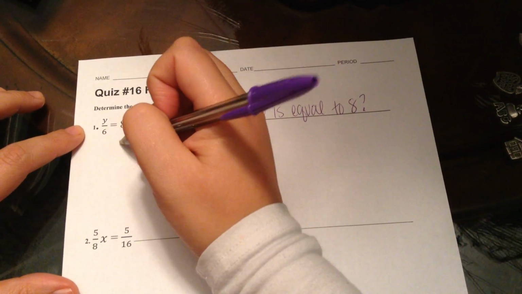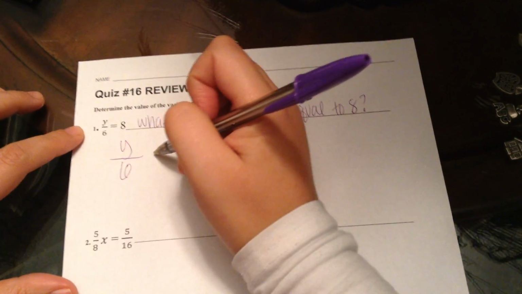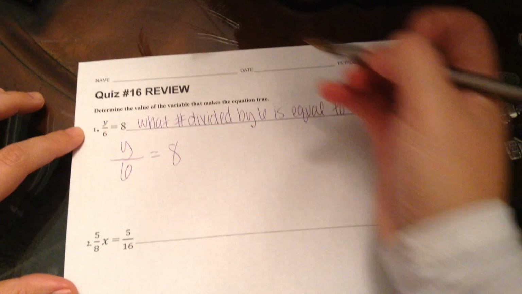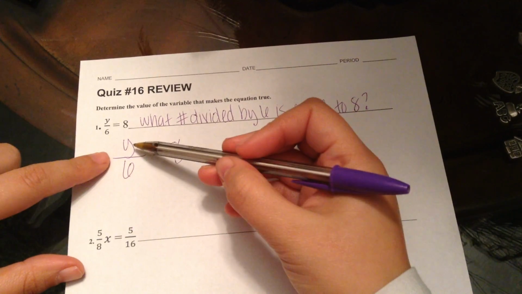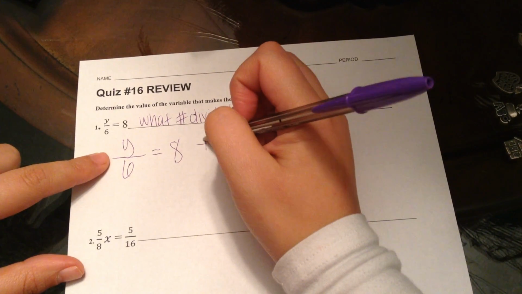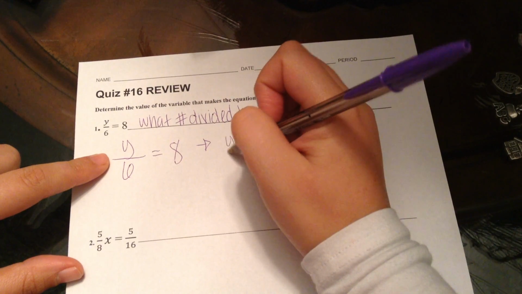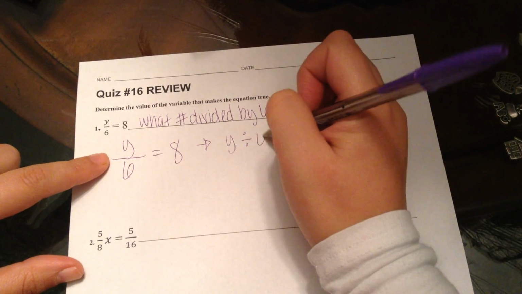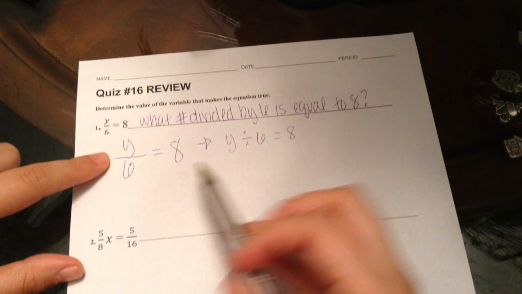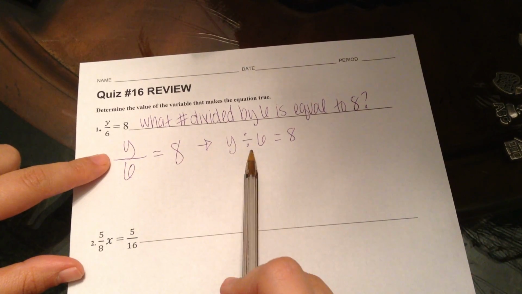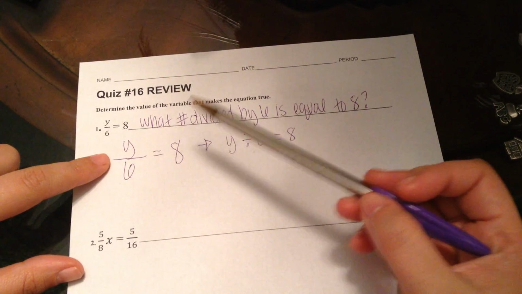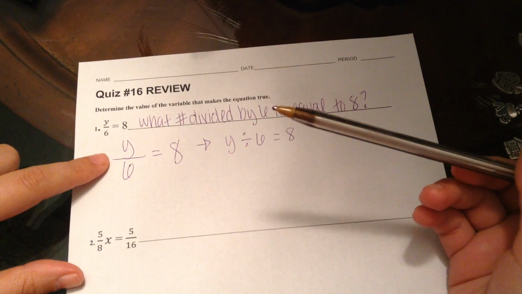So you can do a fact family. Now this is the same thing as writing y divided by 6 is equal to 8, okay? These are actually the same thing. This is just a little bit more complicated, or it looks a little bit more complicated, okay?